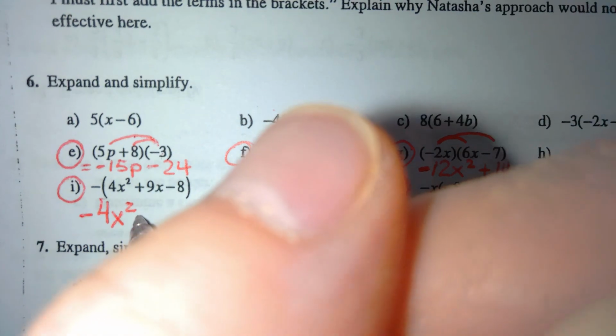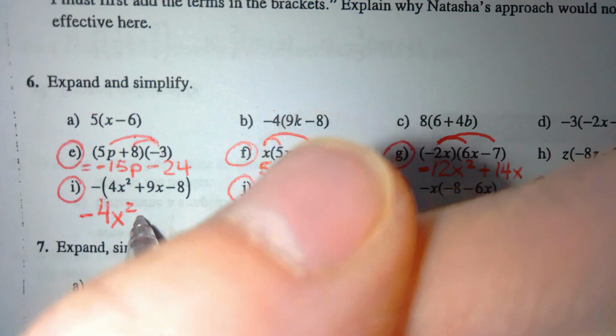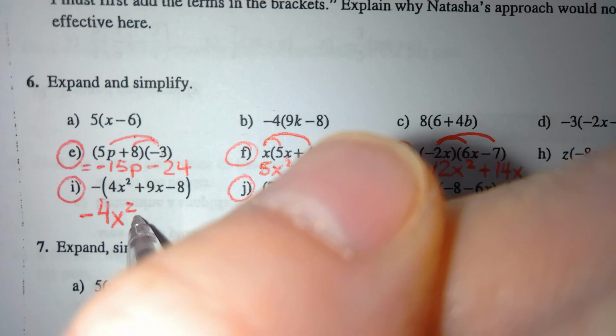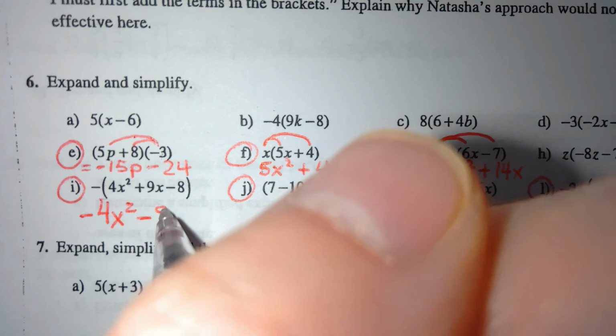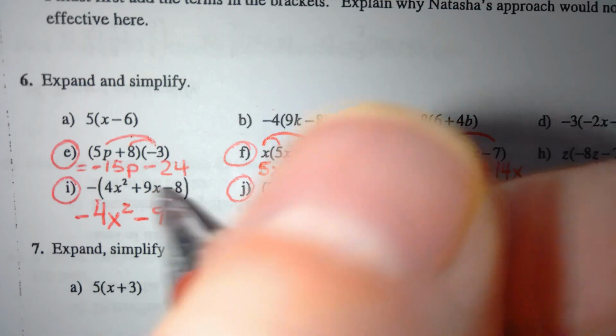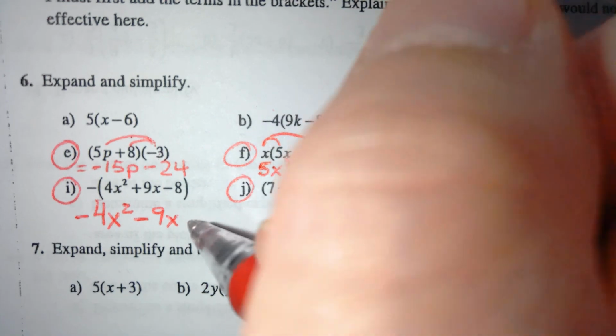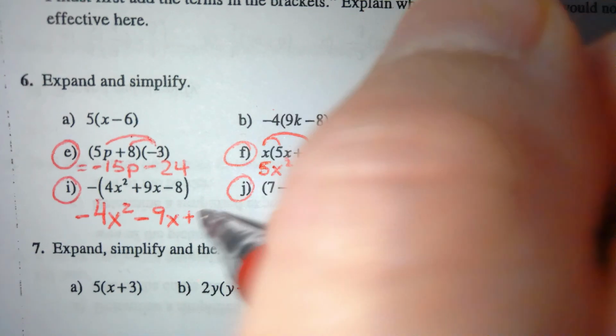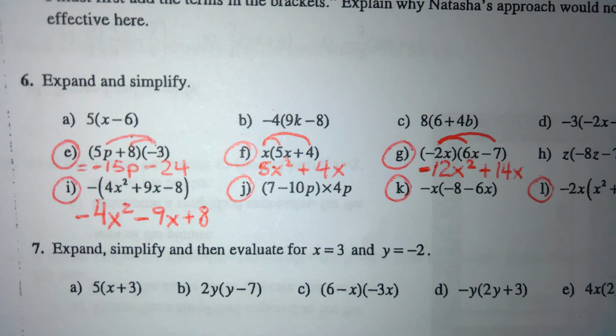So minus 9x because you multiply it with -1. And then there, -1 times -8 is plus 8. Right. All right.